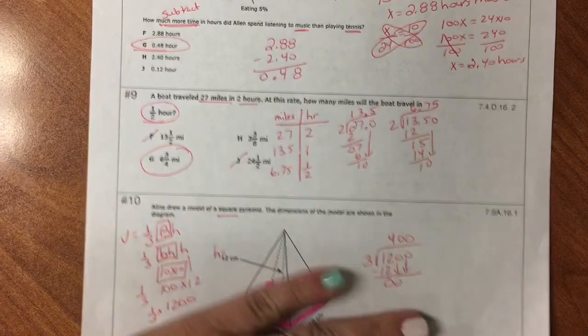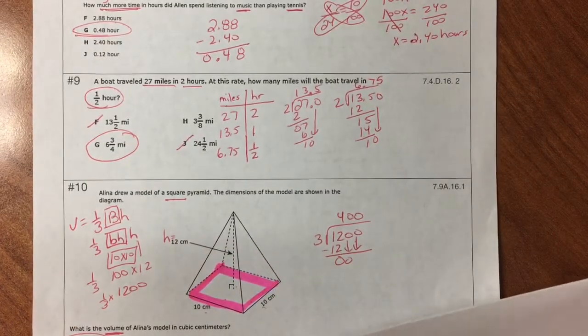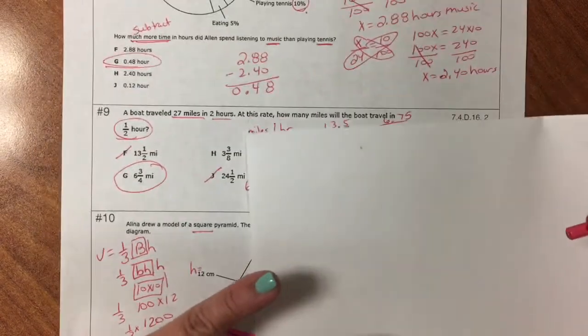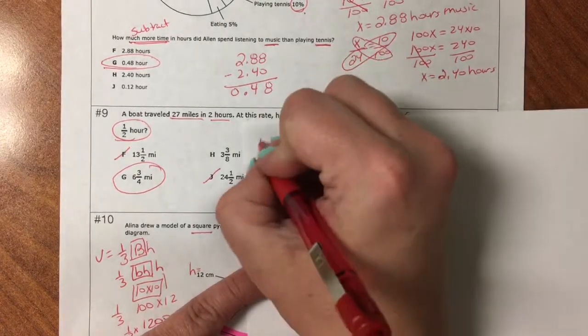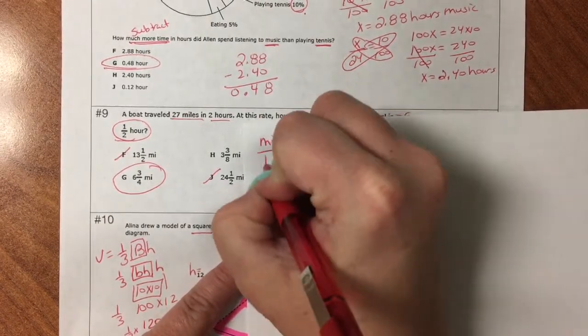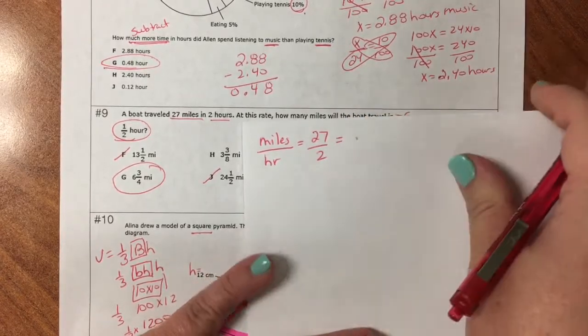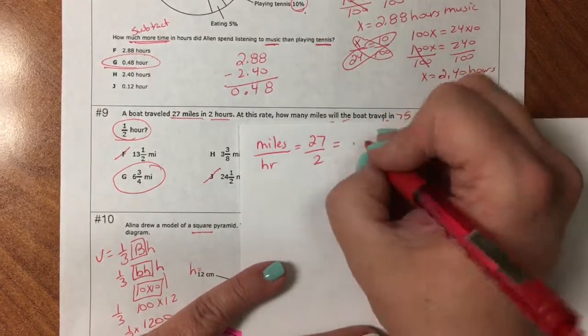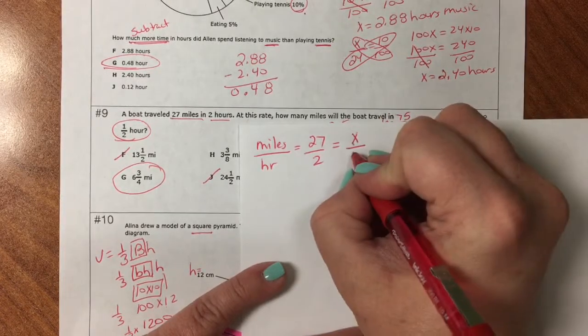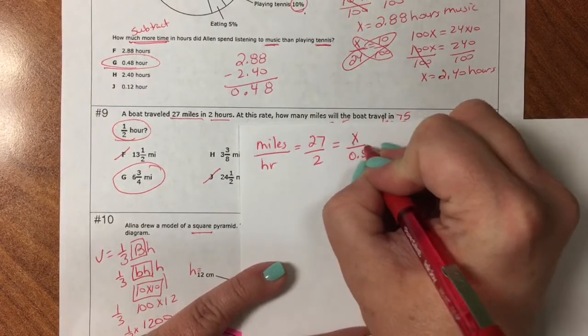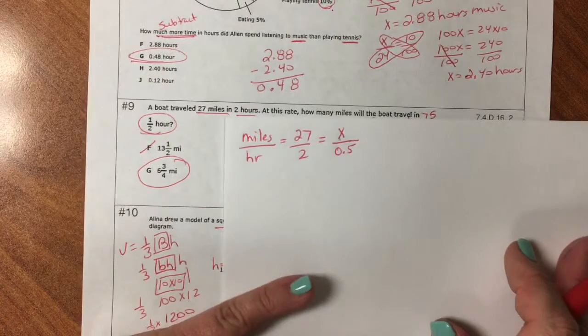Another way to do it is just with a proportion, okay, where you have your miles and your hours, and that's 27 miles for 2 hours. And how many miles would be in half an hour? So you can write it as a decimal or as a fraction.